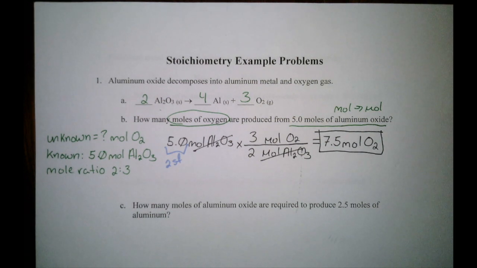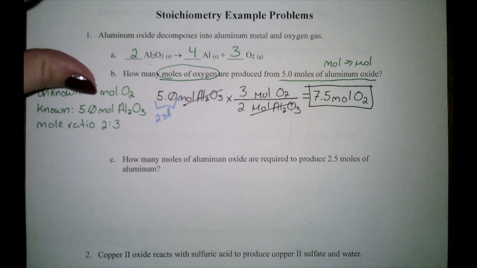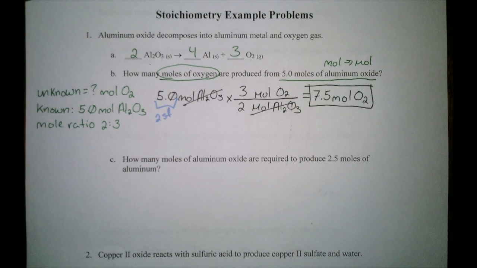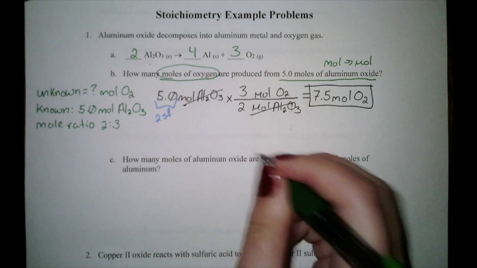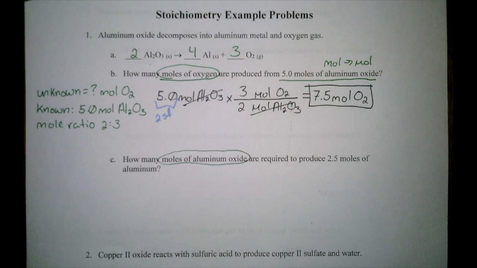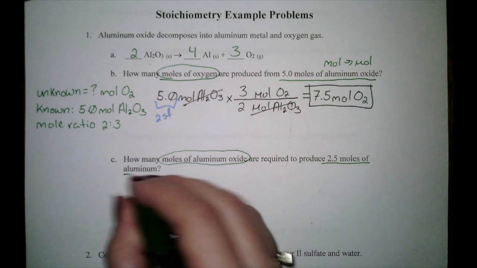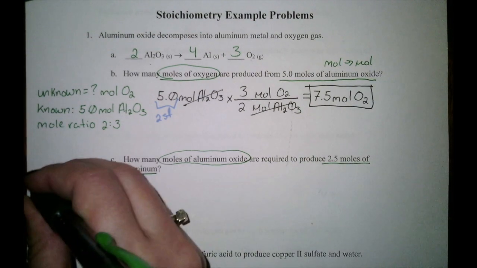Let's try another one similar to this that is using the same chemical equation. How many moles of aluminum oxide are required to produce 2.5 moles of aluminum? Well, again, how many moles of aluminum oxide, that's what I want to find, that's my unknown, are required to produce 2.5 moles of aluminum? That's one of my knowns.